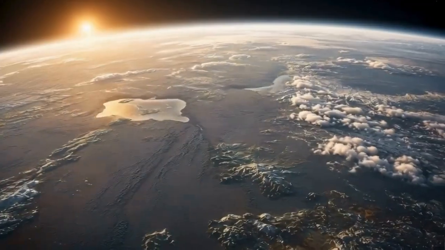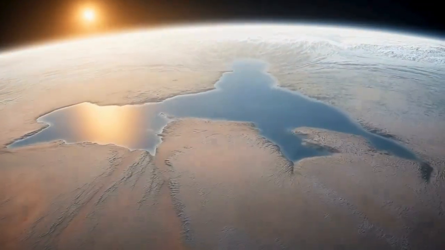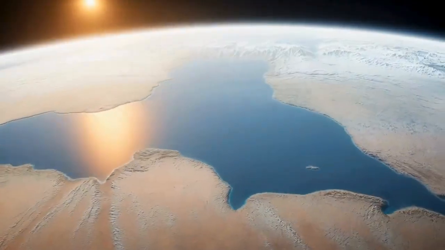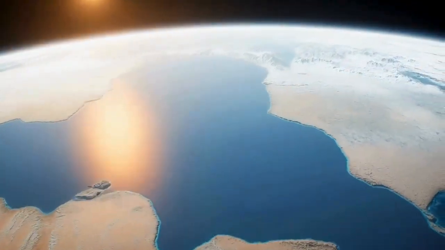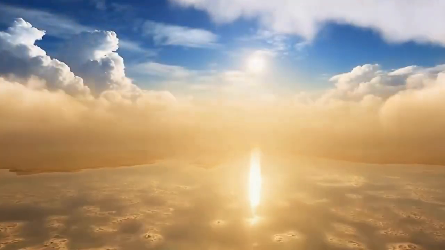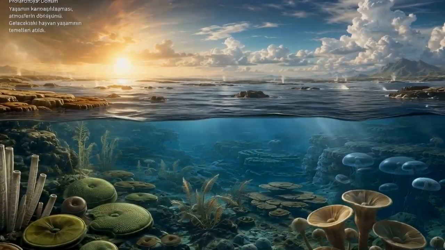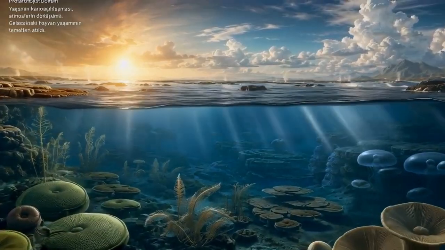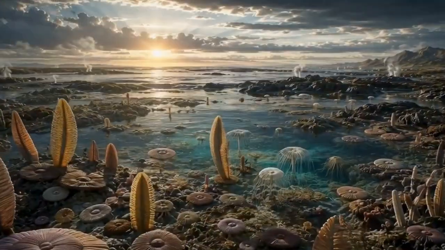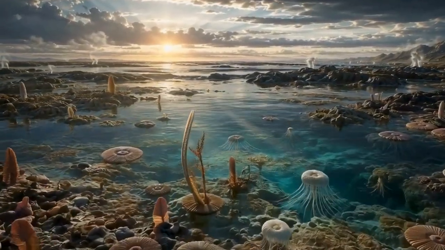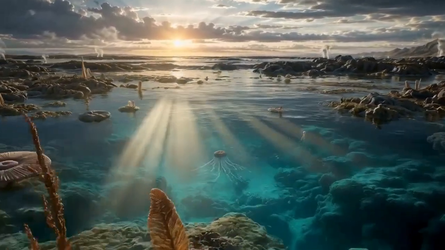The Proterozoic Eon, which lasted approximately 2 billion years, played a decisive role in shaping our planet into the world we know today. During this era, the atmosphere underwent profound changes, life became increasingly complex, and the foundations of future animal life were established. Earth was no longer just a young planet inhabited solely by microorganisms, it was preparing to enter a new biological era.